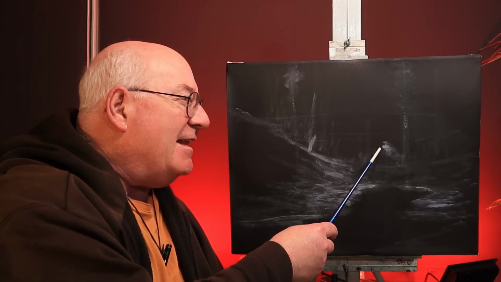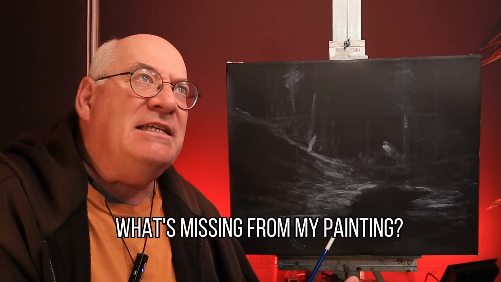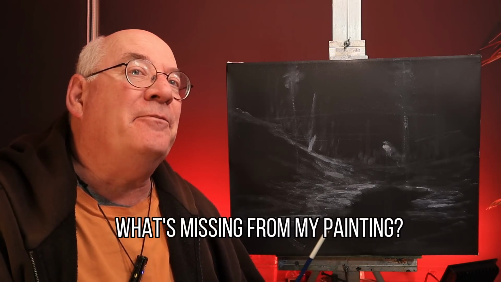Well, in that last little sequence, did you spot the little graphic that popped up? It had the words focal point. That is the focal point for this painting. And the reason why I draw your attention to this is because I often get questions about what's missing from my painting. I like my painting, but there's something missing. Nine times out of 10, it's a focal point.